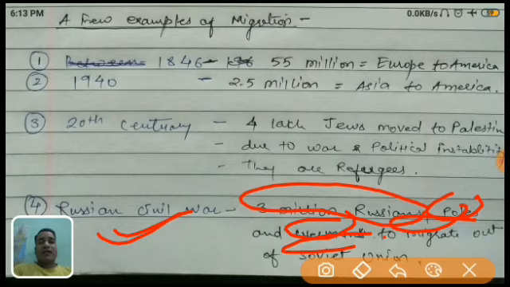And we have also studied some examples from history, the large movements, and even examples which are not given in the book. I also give you some examples from India: in 1971, people migrated from Bangladesh to India. Even at the time of 1947, many people migrated from India to Pakistan or Pakistan to India.